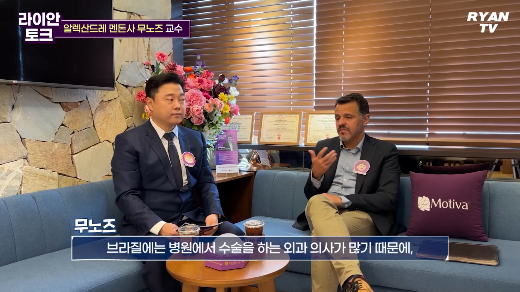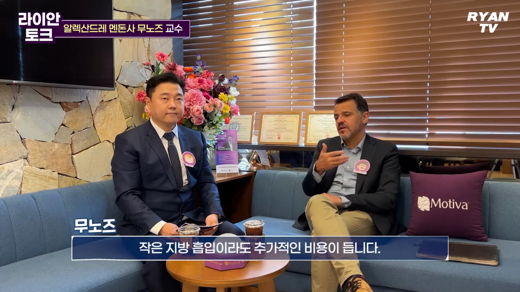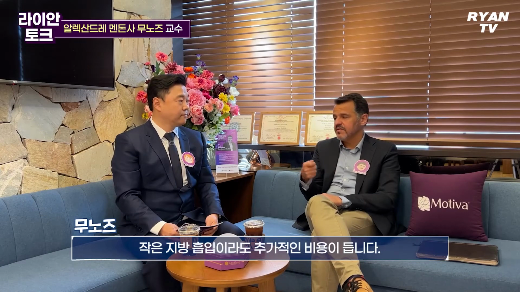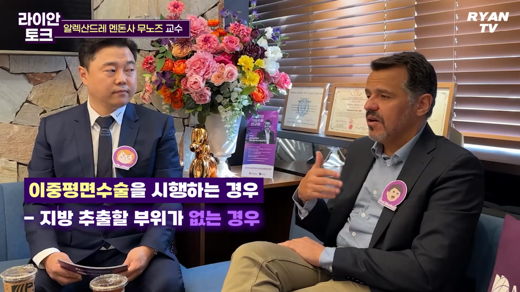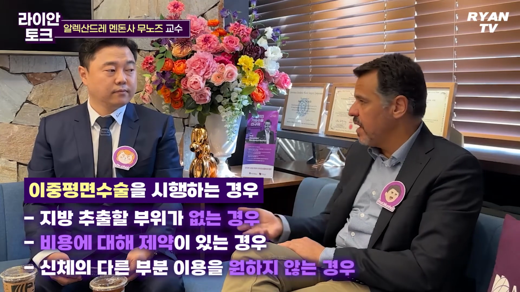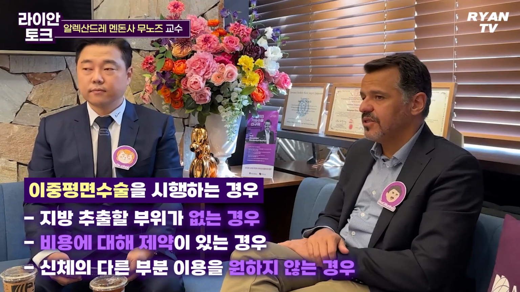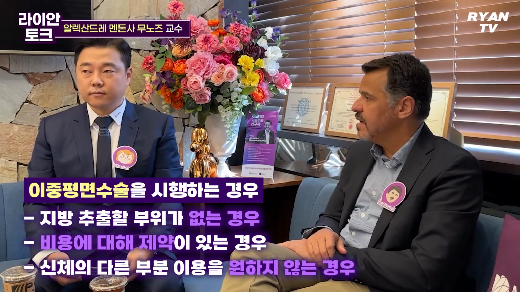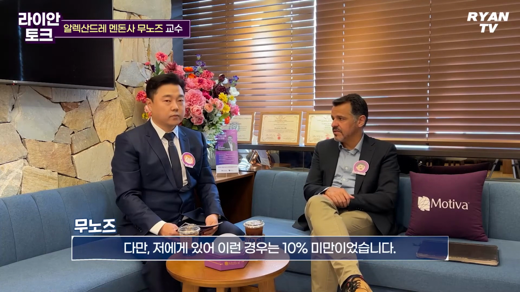In Brazil, we have a lot of surgeons that do surgeries in hospitals, so you have an extra cost to perform even a small liposuction. So if you don't have a donor site, or if you have cost limitations, or just because the patient doesn't want to manipulate other parts of their body, I think it's a good indication for the dual plane technique. In my experience, it represents less than 10% of the cases.